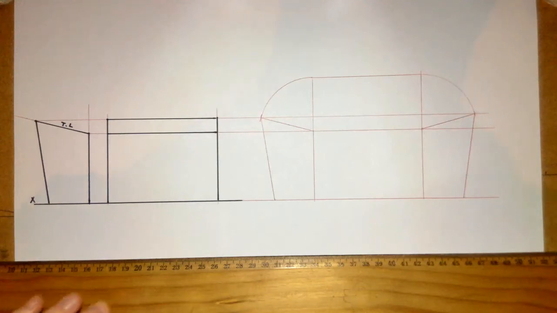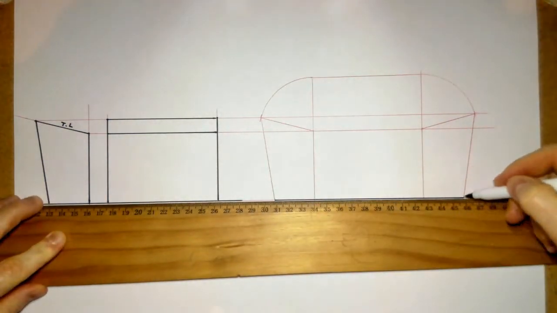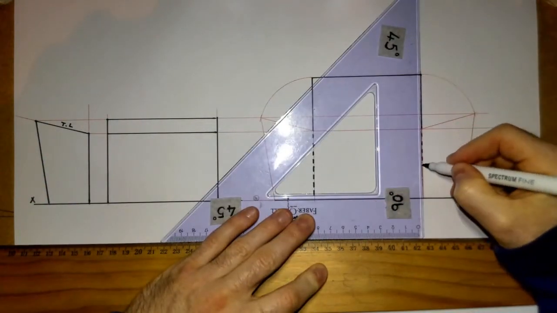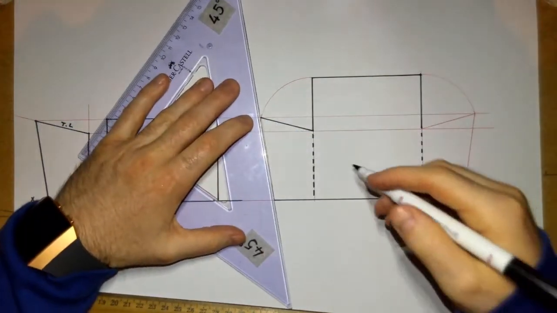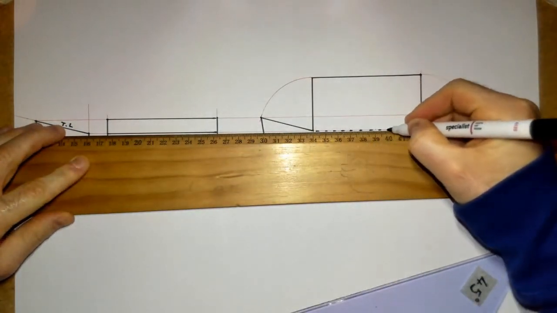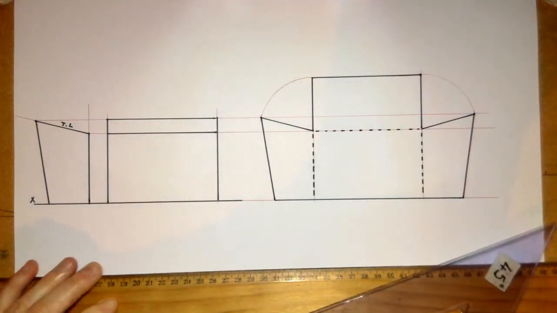Once again, that is our development done, so I'm just going to quickly heavy that in. Okay, so there you have it, guys.